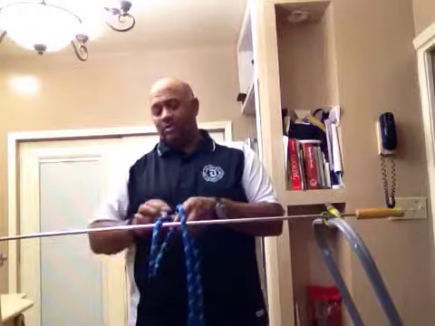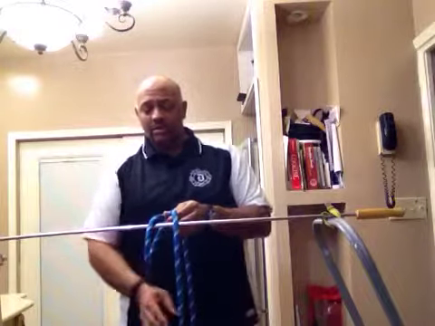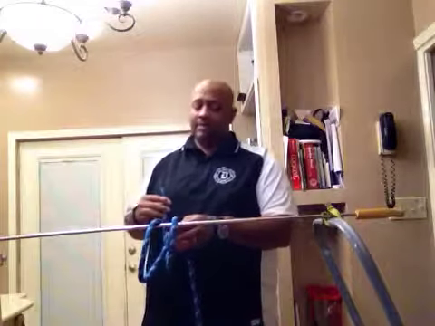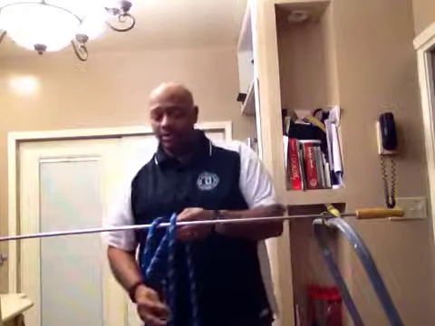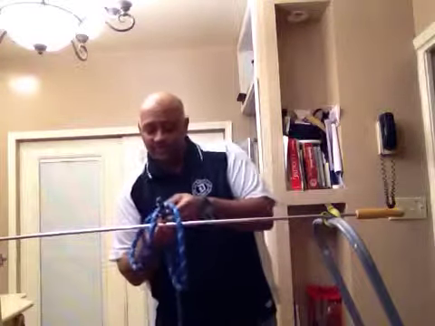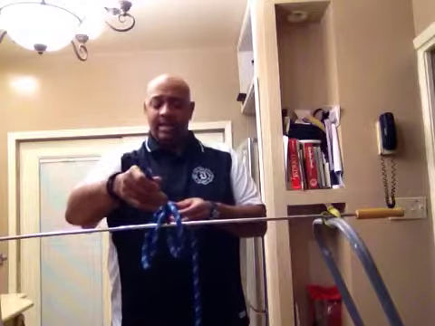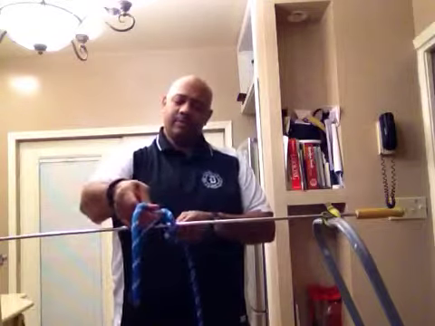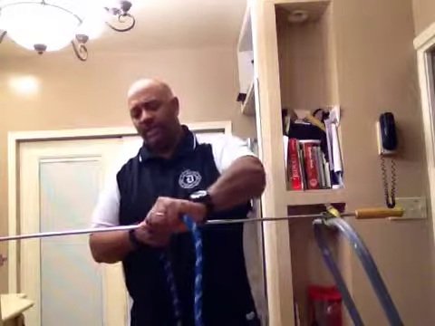Now, if you notice what's going on here, this is starting to form a loop. So as I bring that running end back up, instead of just tossing it over the top, I'm going to go right through the center. When I go through the center, it starts to create another loop on the other side of the rope. And as I pull it together, what you'll basically have is what we call a clove hitch.